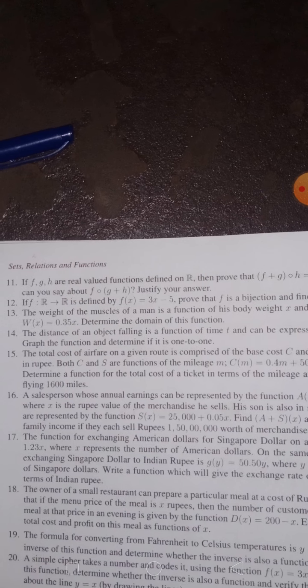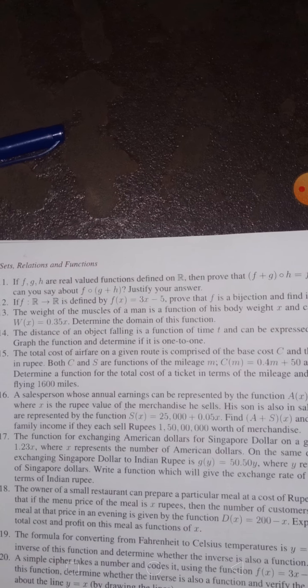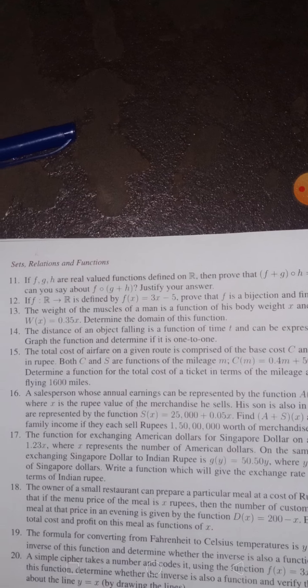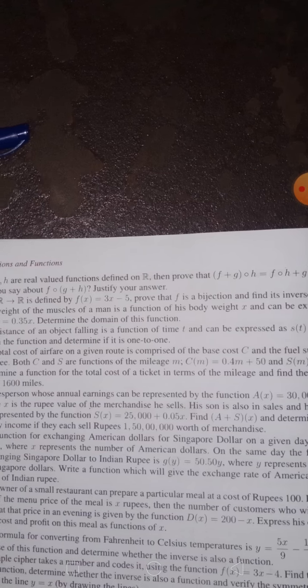And then the second, the 12th one. Look at the 12th one. If f from R to R is defined by f of x equals 3x minus 5, prove that f is a bijection and find its inverse. What does that mean? So f from R to R is defined by one function, f of x is equal to 3x minus 5. We have to prove that the function f is a bijection, and also find its inverse. What does it mean by bijection? If you want to prove bijection, it is enough to prove that the function is 1 to 1 and onto.